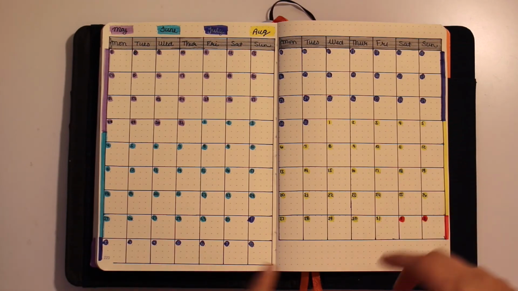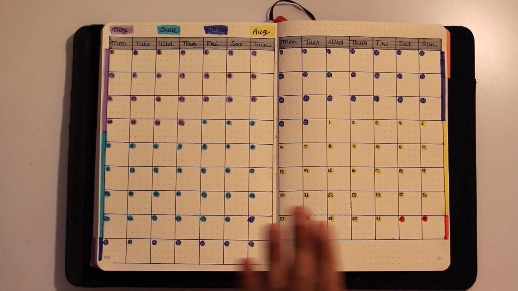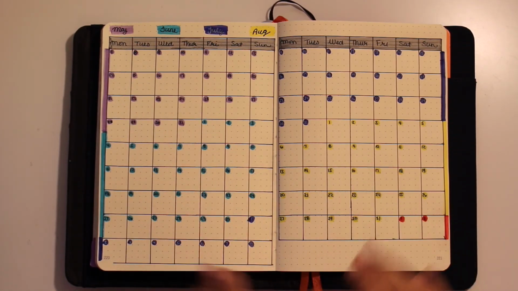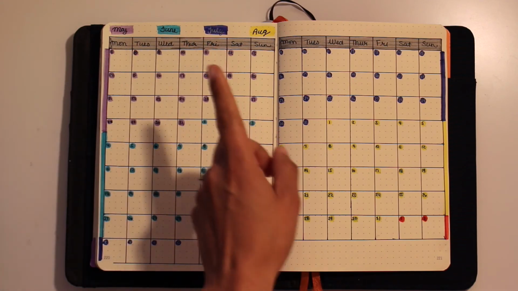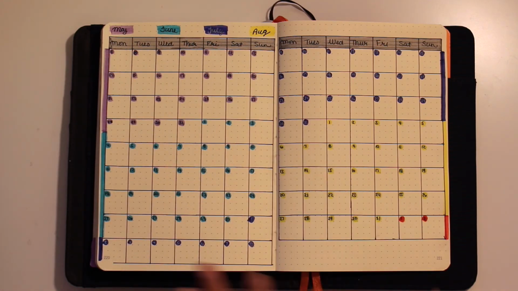And that's about it, guys. I do have 4 months in a 2-page spread, May, June, July, and August, and I really like the way that it turned out.